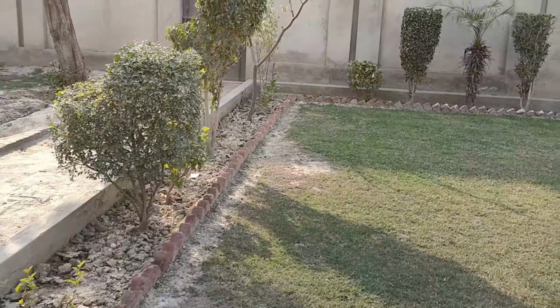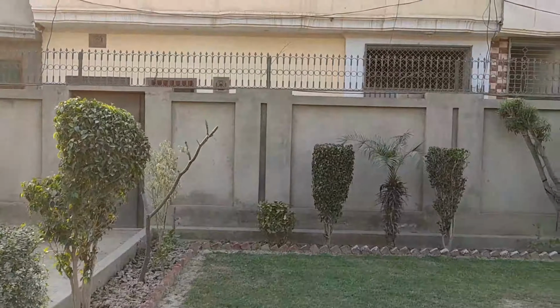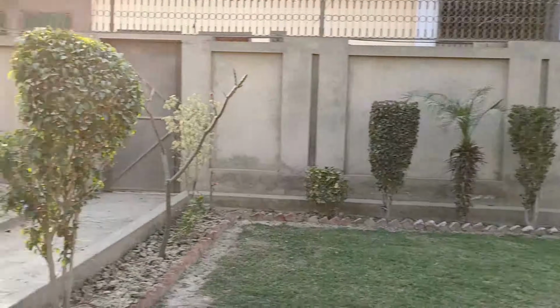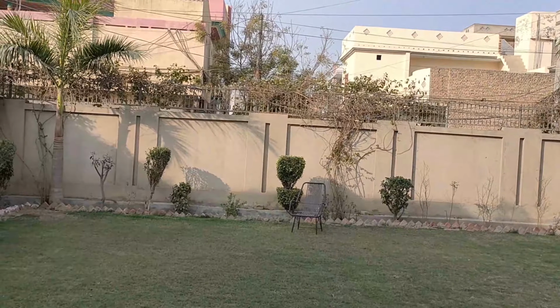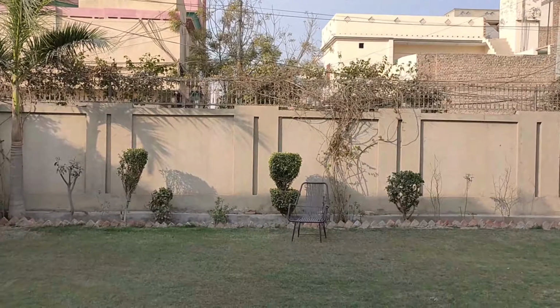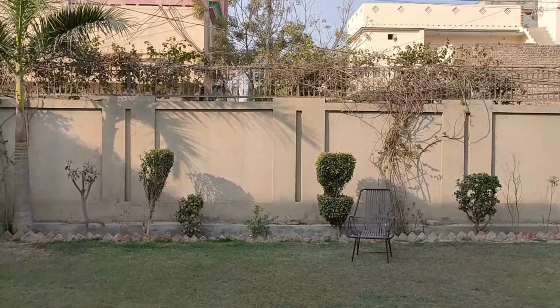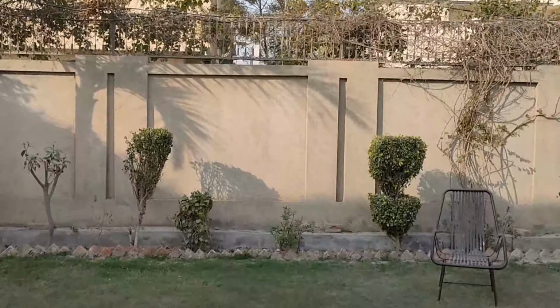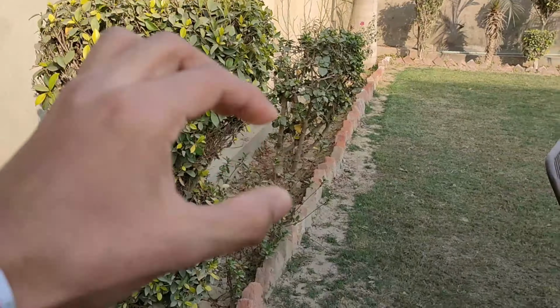Okay guys, right now I am using the ultra steady mode on the Oppo Reno 5 with the back camera, and you can see the video stabilization is improved a lot in this mode. And I'm just walking around now. Let's run, and you can see the video stabilization is improved a lot on this phone, but it is a little bit zoomed in.